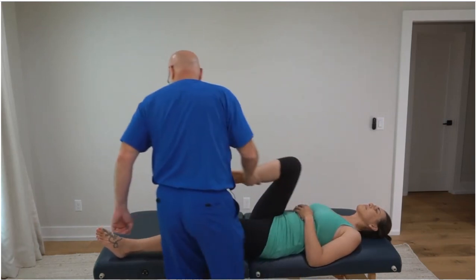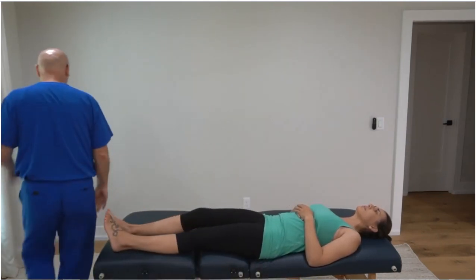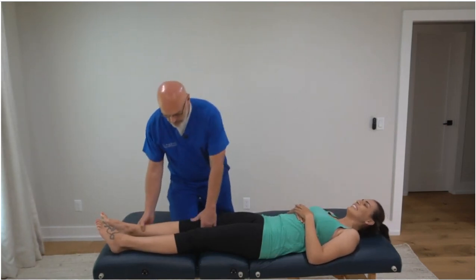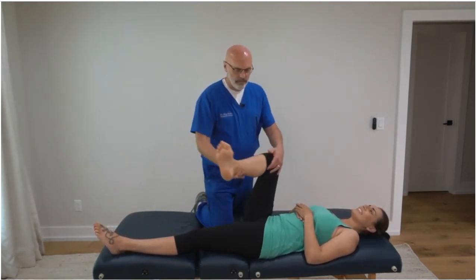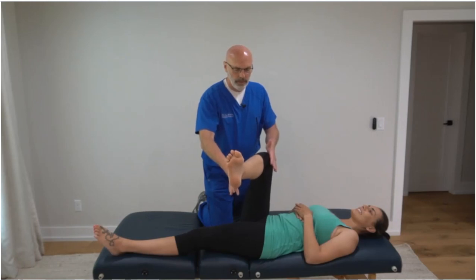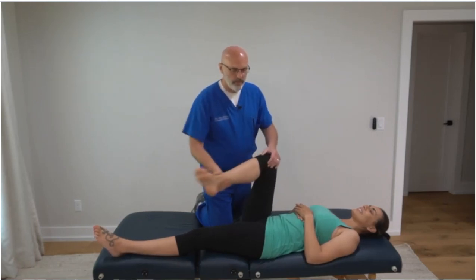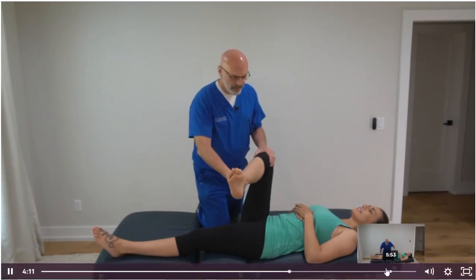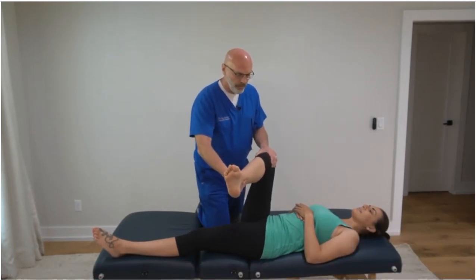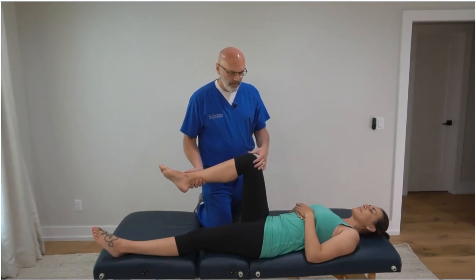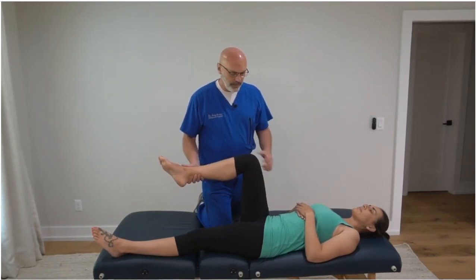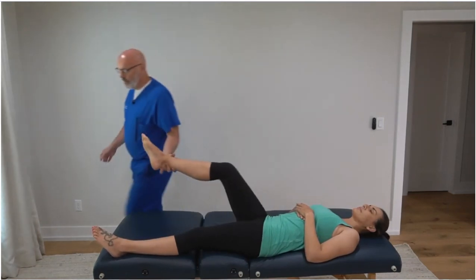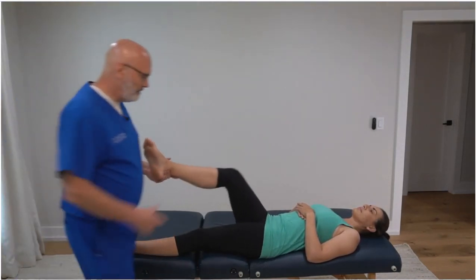All right, so let's look at that. You can tell how much fun she had. That's where we were, and we're going to have to work on that. The rotational component of the hip is harder to fix than the flexion aspect of it to get it to lengthen. But from where we were to where we are now is a little bit better. Let's do that one more time and see what we can get out of that.